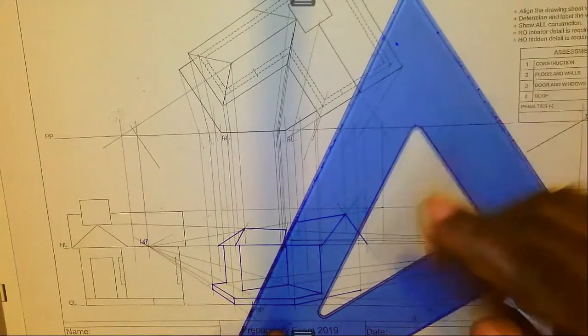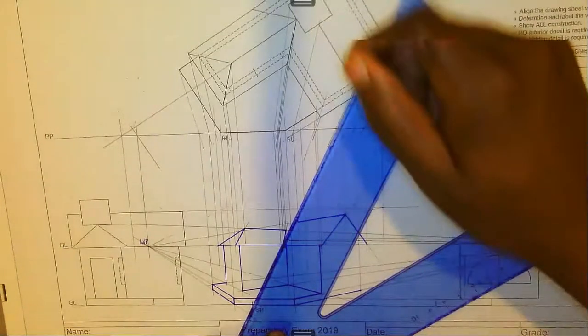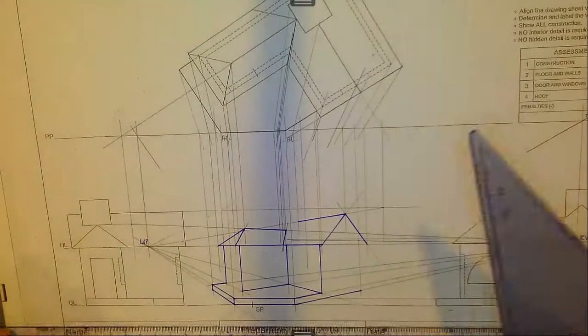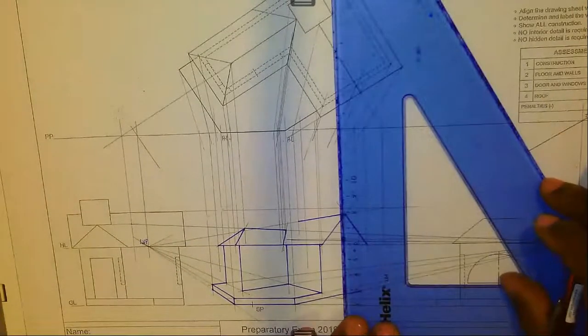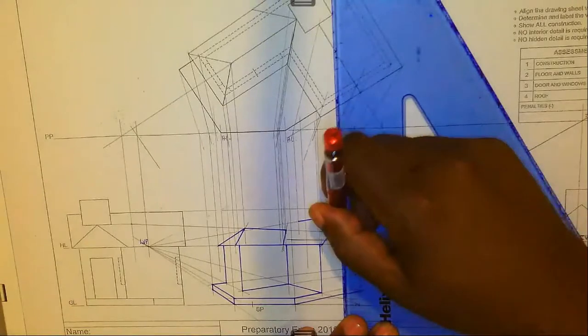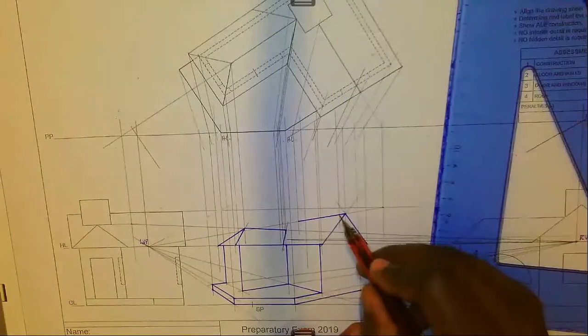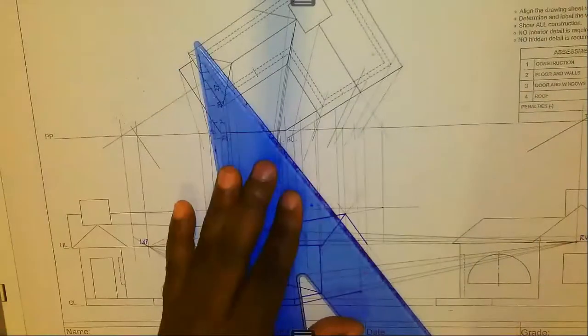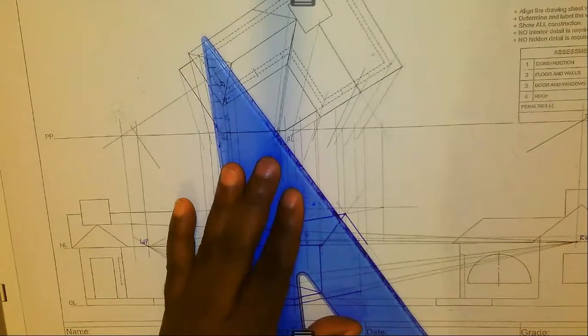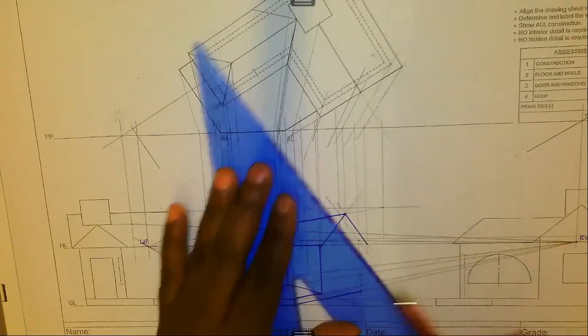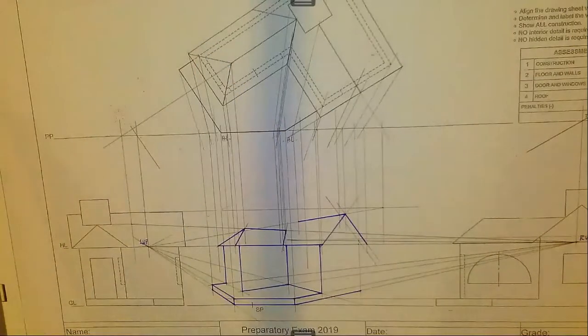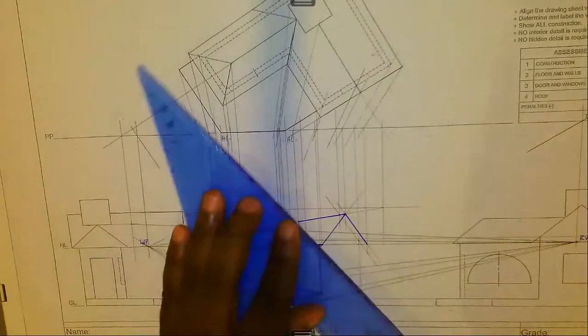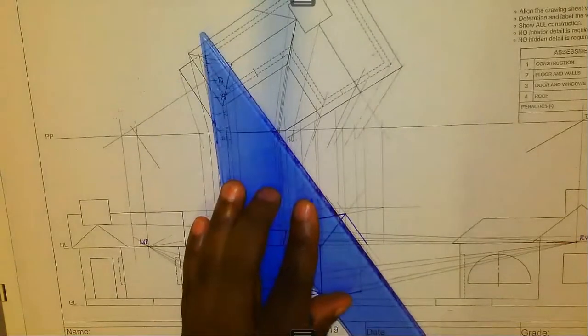Right, we take this one there. We bring it down to hit the roof, which is this part, like that. Then we connect with the established point that we have for the wall, like this. Now we are able to see the extent of the roof overhang.